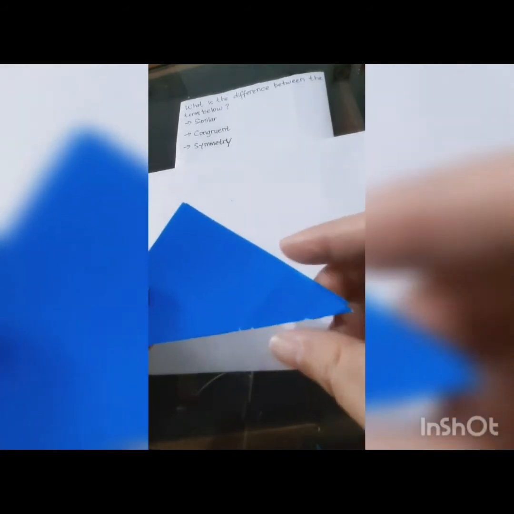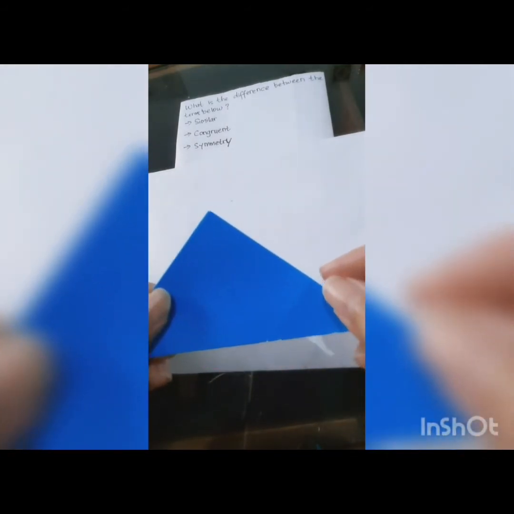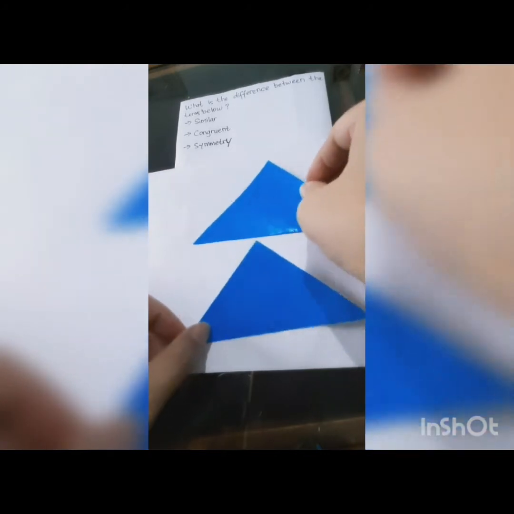Voila! They are perfectly matched. They are the same in size. So this is called congruent, because they are the same in shape and the same in size. Remember everyone, congruent means the same in shape and the same in size. Similar means the same in shape but different in size.